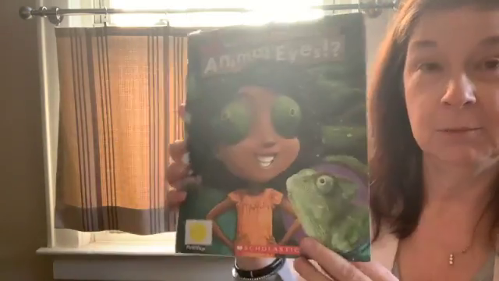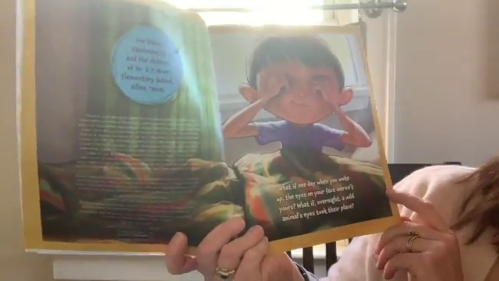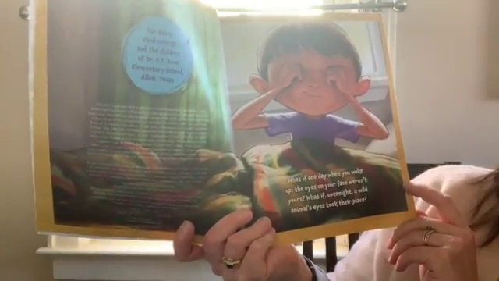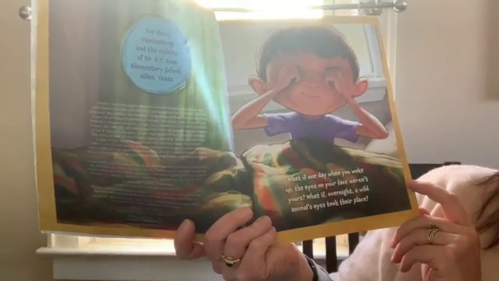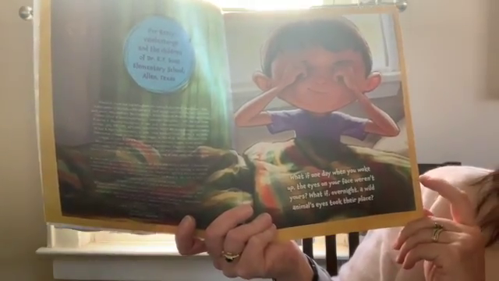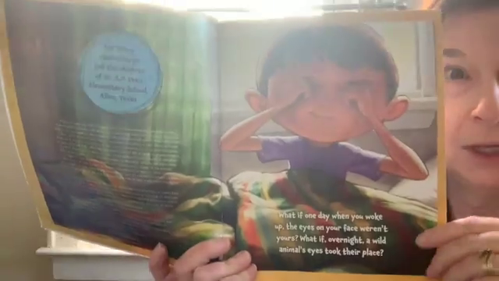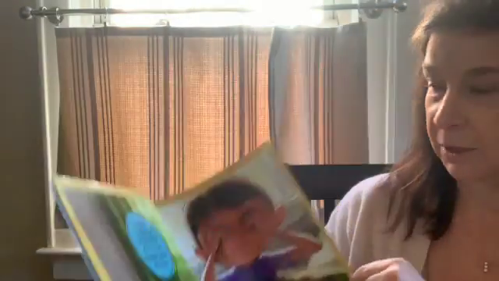What If You Had Animal Eyes? It is by Sandra Markle and illustrated by Howard McWilliam, and is published by Scholastic. And here we see a kid waking up in the morning. What if one day when you woke up, the eyes on your face weren't yours? What if overnight, a wild animal's eyes took their place? Oh goodness, I guess it would depend on the wild animal.